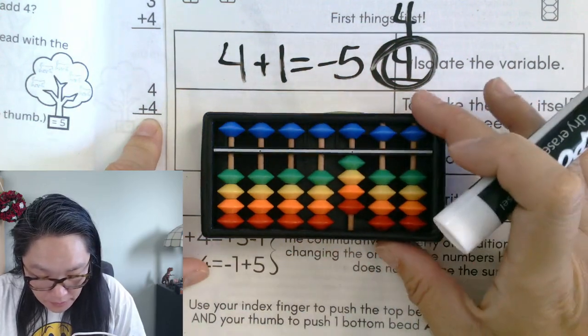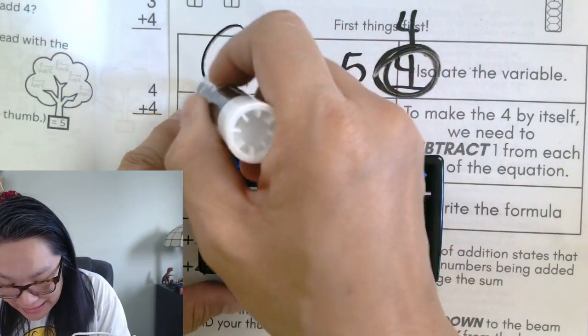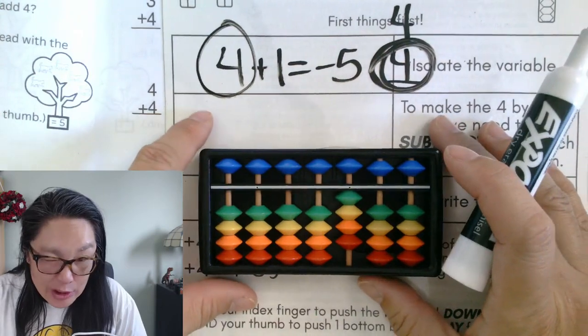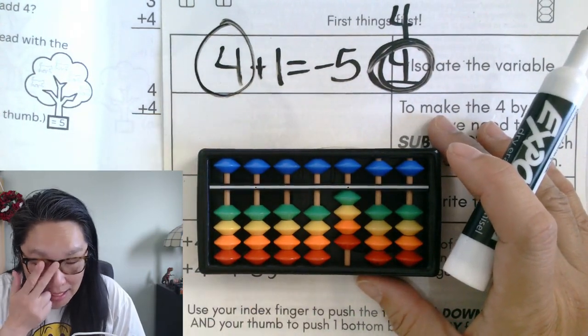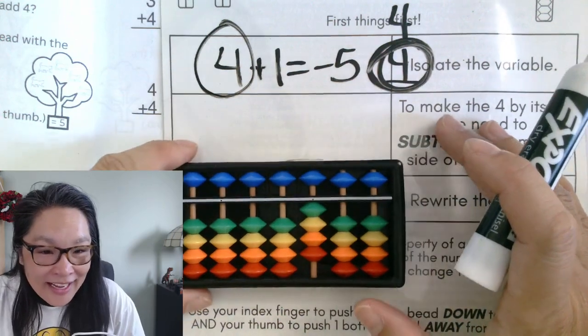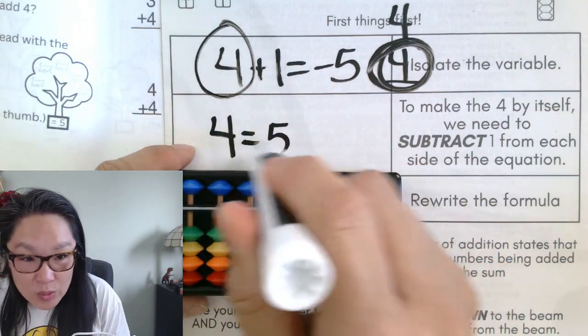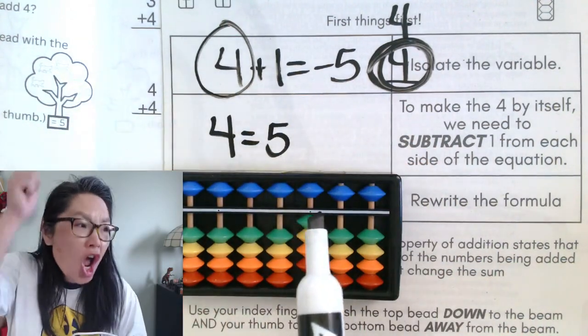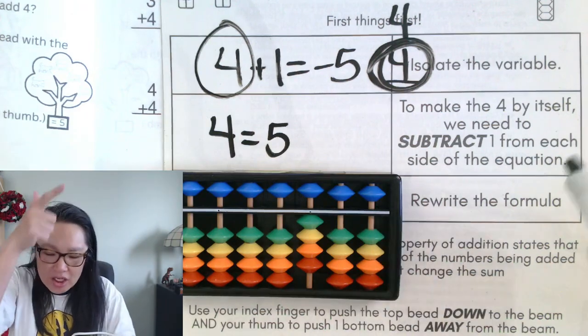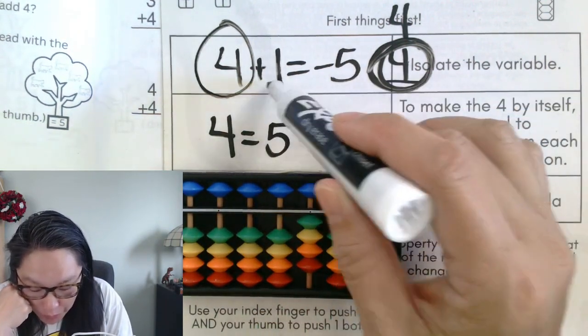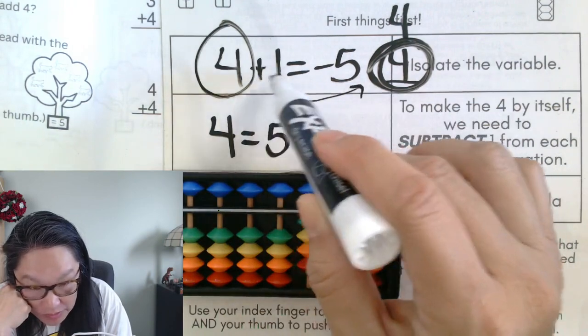To get this 4, we're going to isolate this 4. It's a little bit like algebra, but better. Why is it better? Because it makes sense. So we do 4, and I'm going to make it equal to 5. When I make it equal to 5, is this balanced? No, it's not balanced. To balance it, we want to take away the 1.